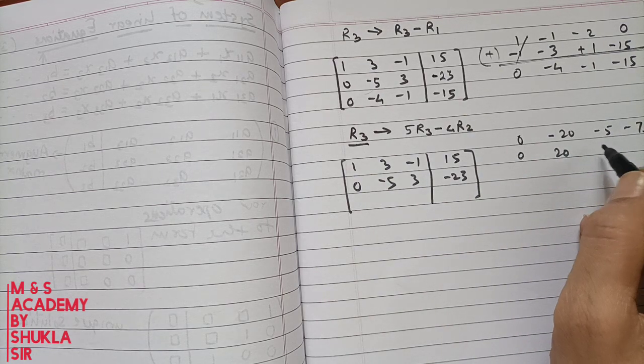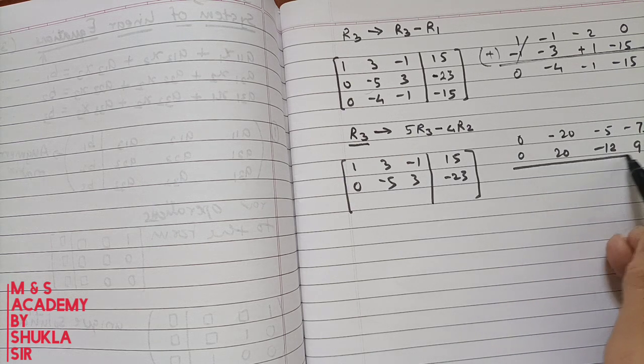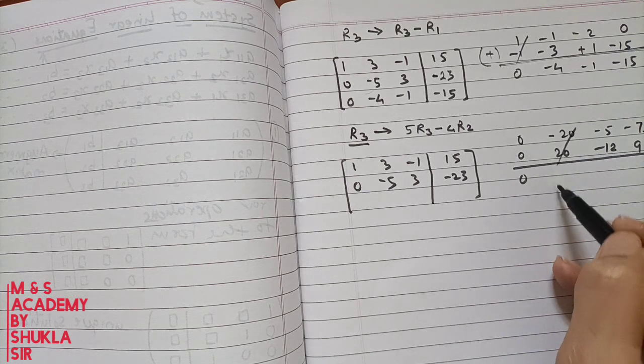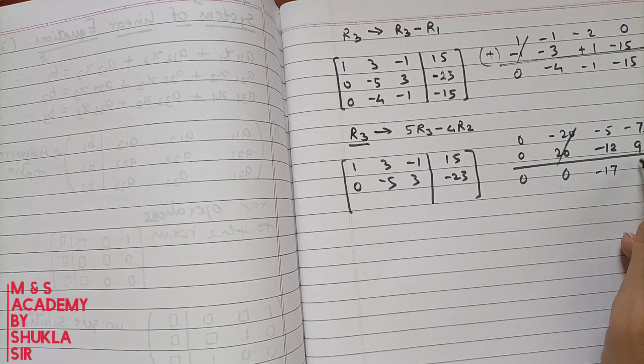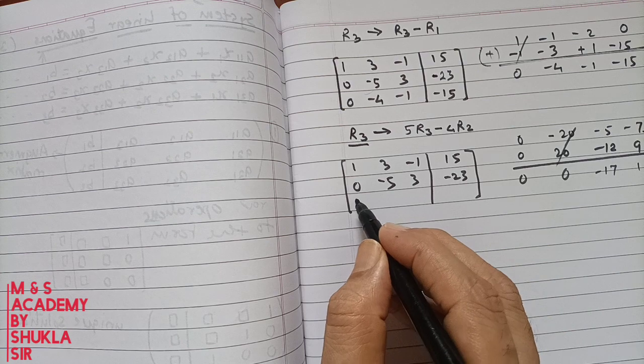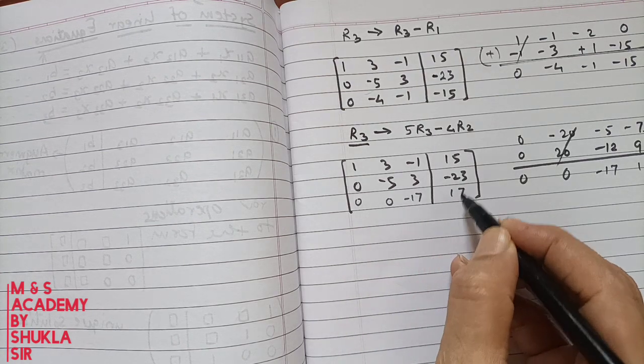If we add, we'll get this one is 0, this one is again 0, this one is minus 17, and this one is 17. So we'll write 0, 0, minus 17, and 17.